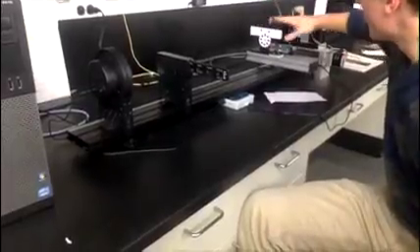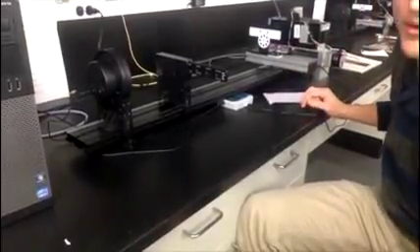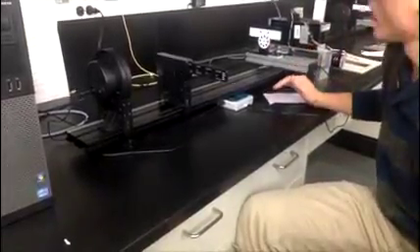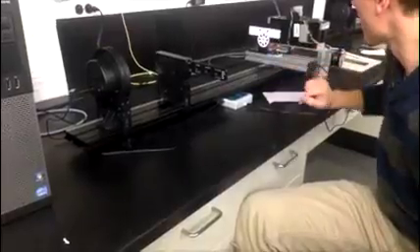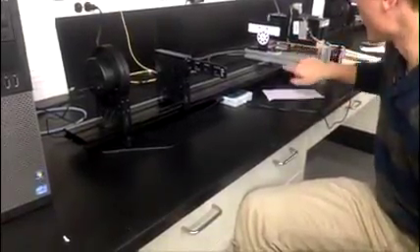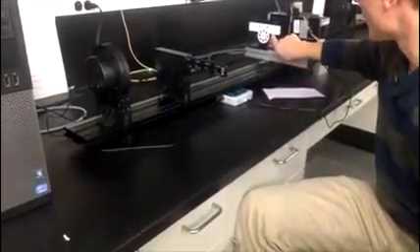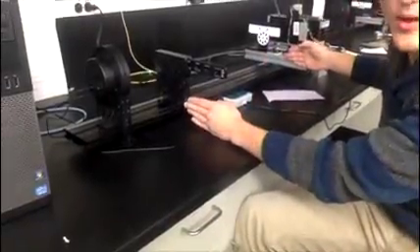It's attached to a stepper motor that moves the detector so we can pass through the diffraction pattern and measure the intensity of the light at each position. And then we can calculate the angle of these diffraction interference maximum and minimum because we know how far away the slit is from the detector.